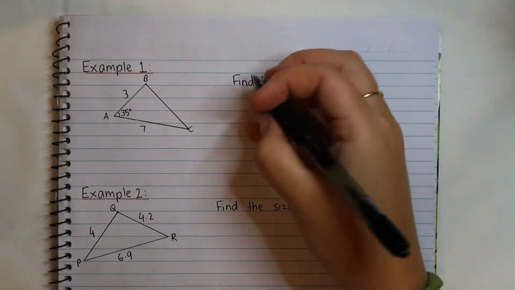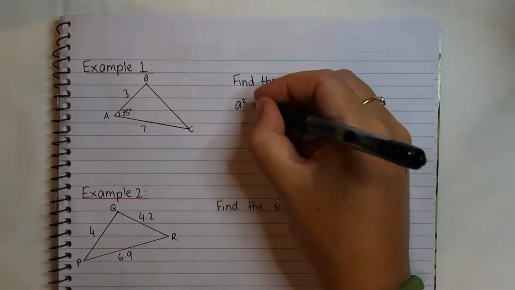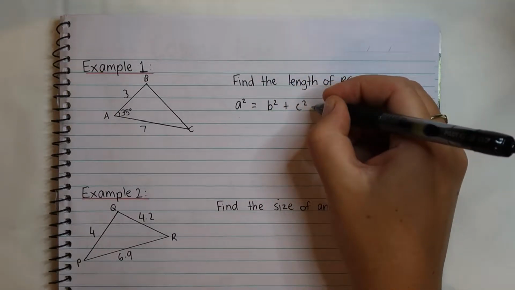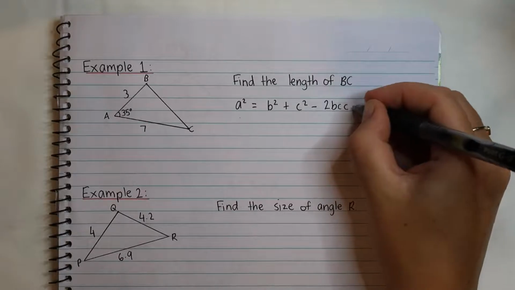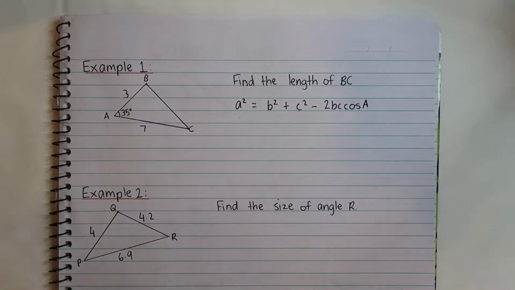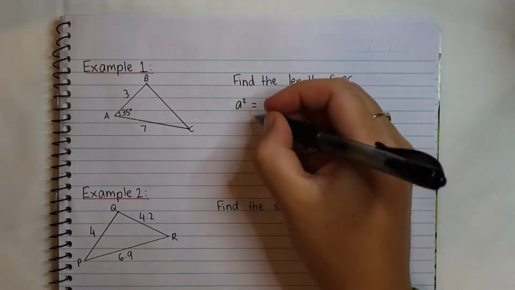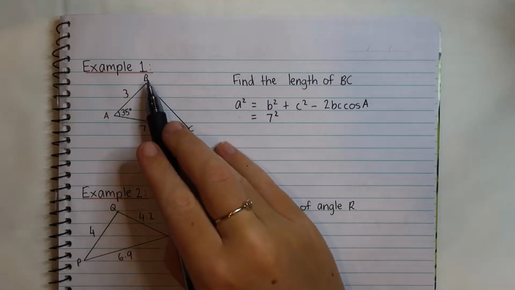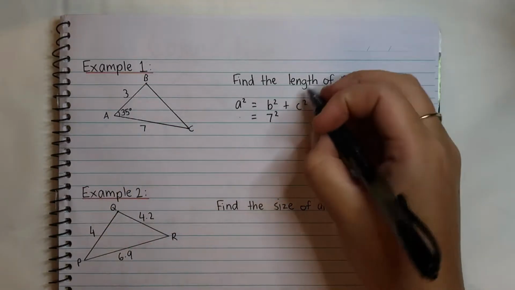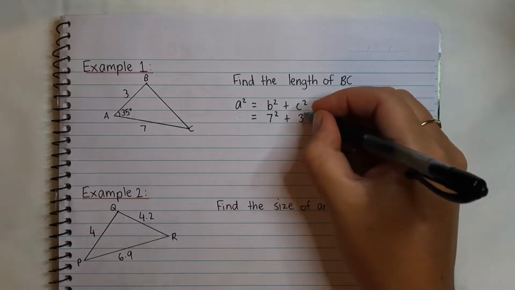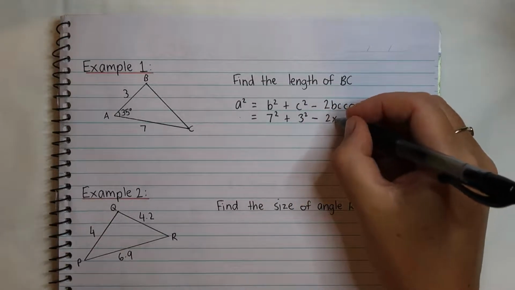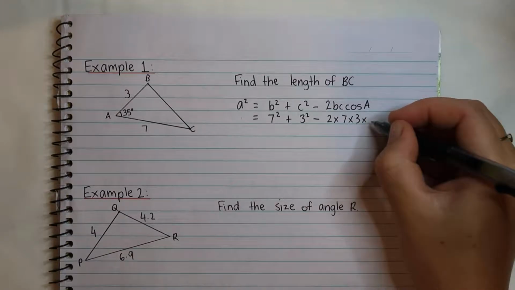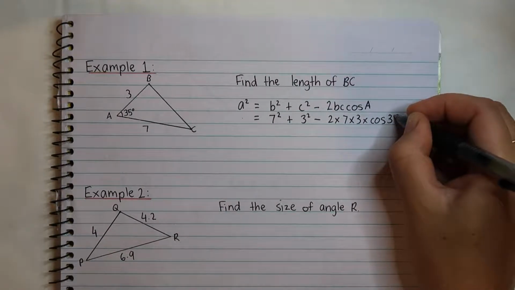So let's write out our formula first. a squared is equal to b squared plus c squared minus 2bc cosine A. So 7 squared, as this is angle B and it looks out onto side B, plus 3 squared minus 2 times 7 times 3 times cosine 35.